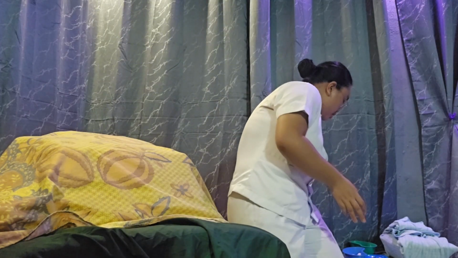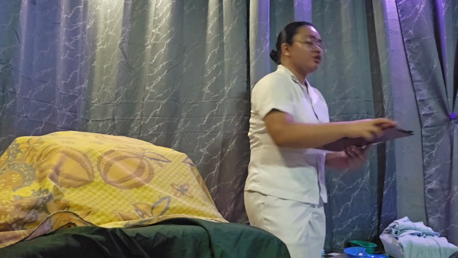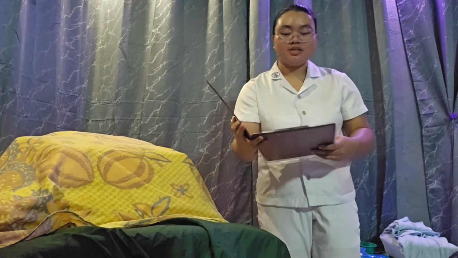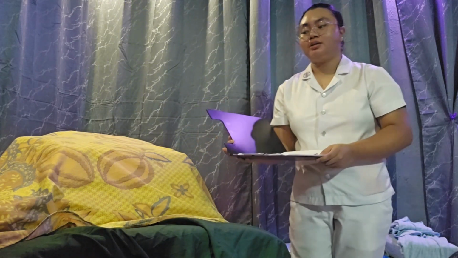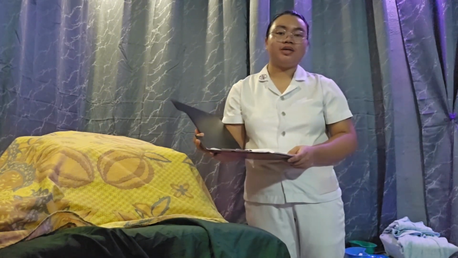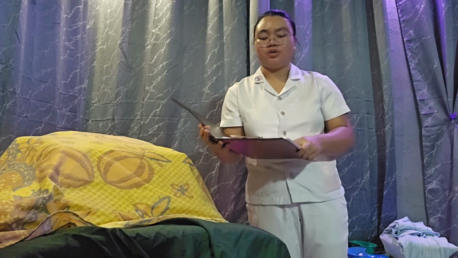So before anything else, we must first check the doctor's order to verify the necessity and the type of catheterization that we are about to do, and also to ensure that the procedure that we are going to do is safe and according to the physician's order.